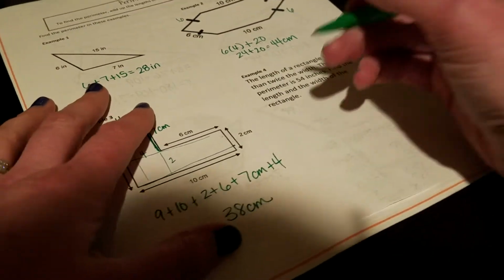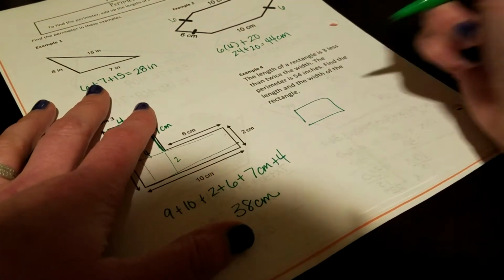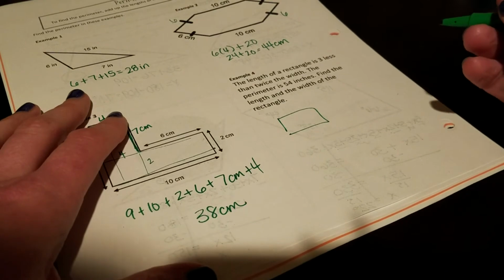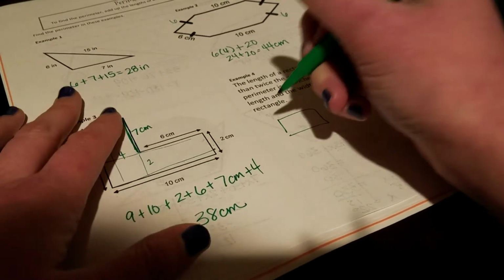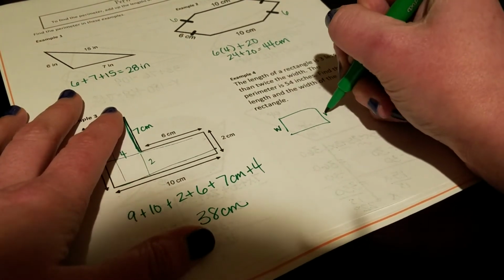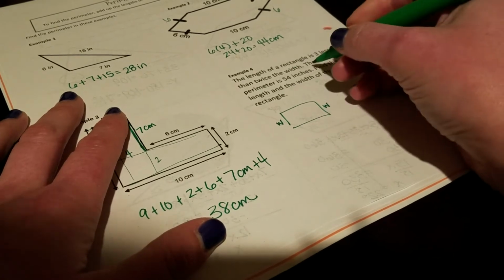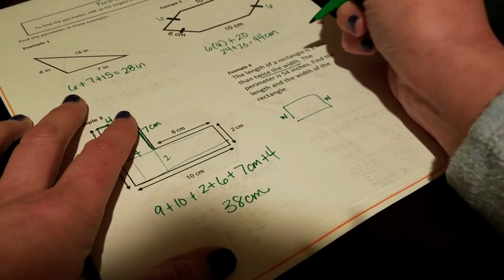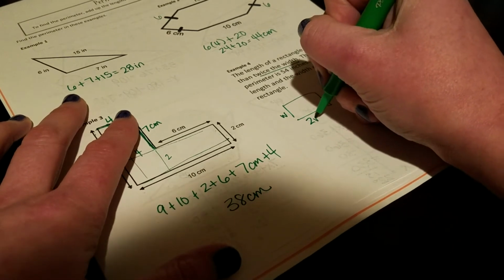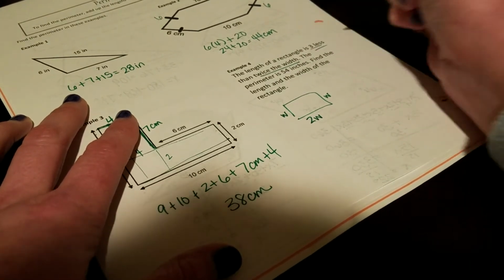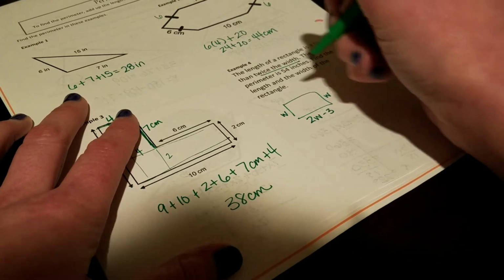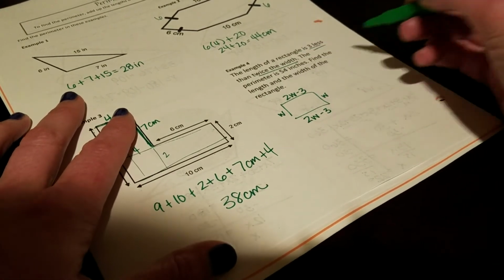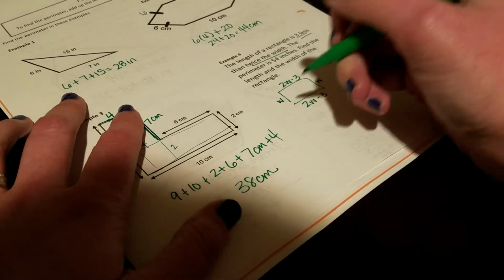And the next one, it's going to help us to draw a picture. It says the length of a rectangle, so let's draw a rectangle, is 3 less than twice the width. So the length is based off of the width. So we're going to call the width just W. And the length is 3 less than twice the width. So twice the width really means 2 times the width, and we need 3 less. So that's a minus 3. So this side is also that. And it says the perimeter is 54. Find the length and the width of the rectangle.